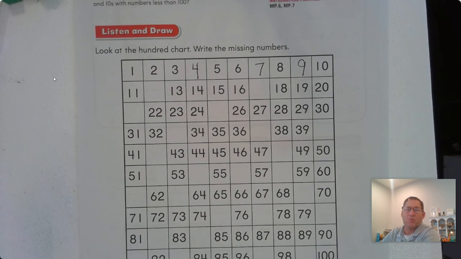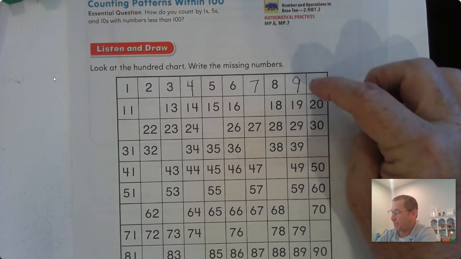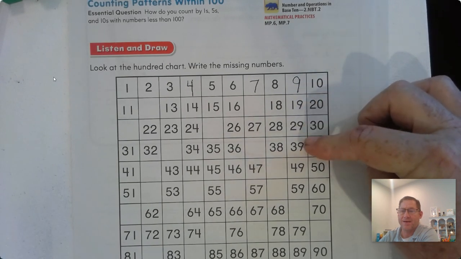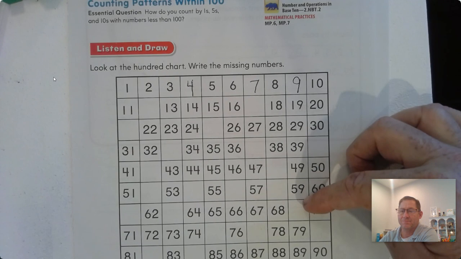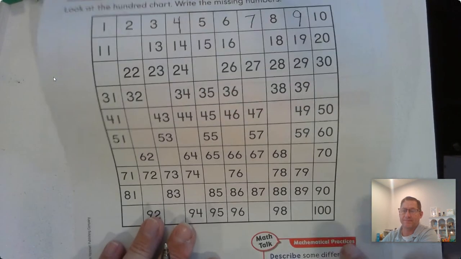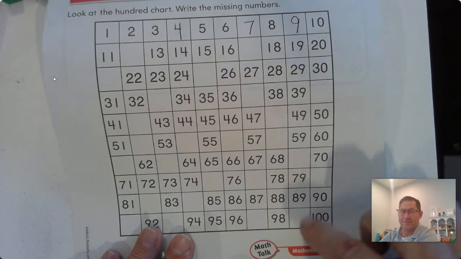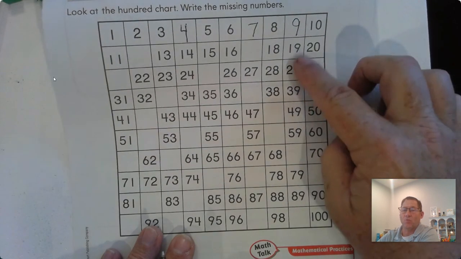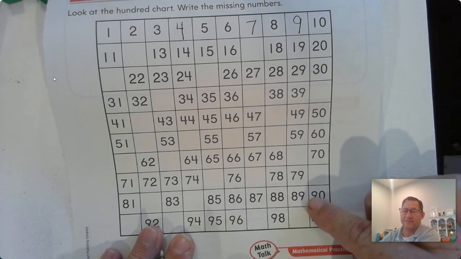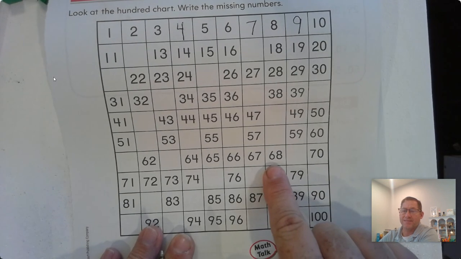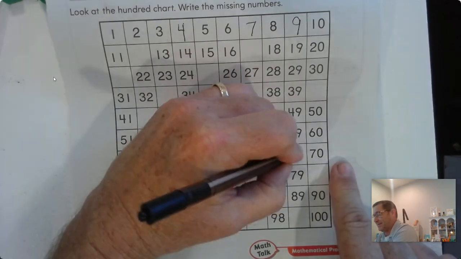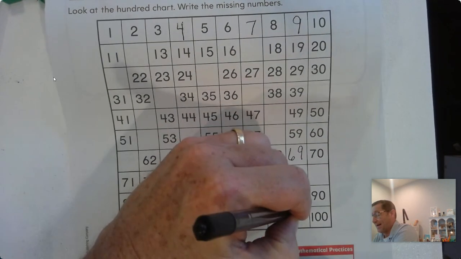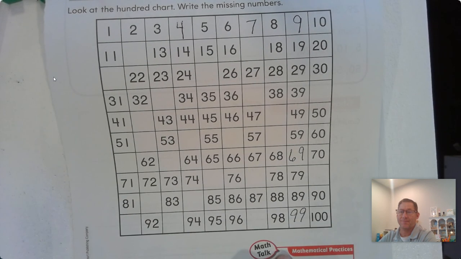Okay. So when they're talking about patterns, look at this column here. 9, 9, 9, 9, 9, 9, 9. So what do you think these two empty boxes have to end in? 9, right? So the ones digit in all of these is 9. So what number comes between 68 and 70? 69. What number comes between 98 and 100? 99. Okay.